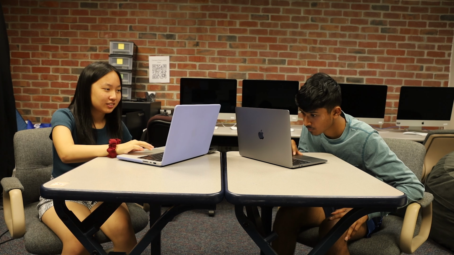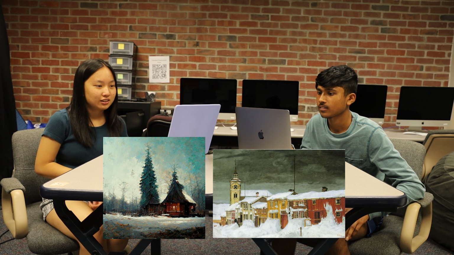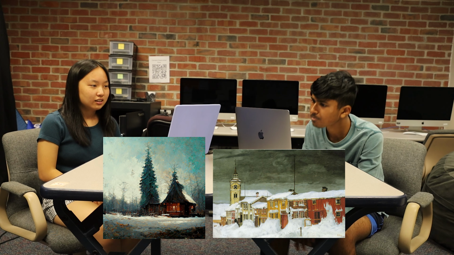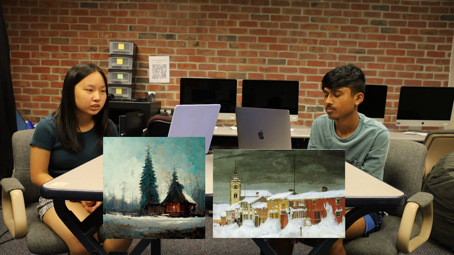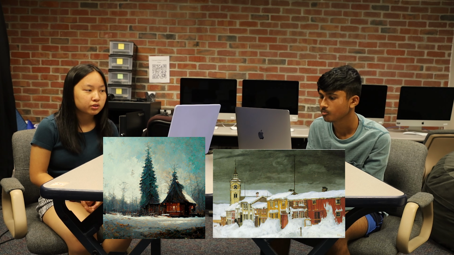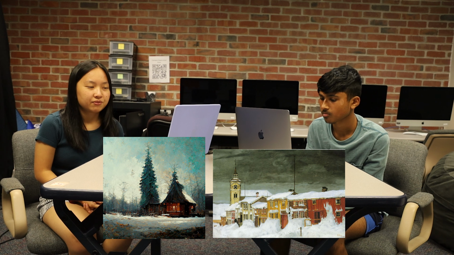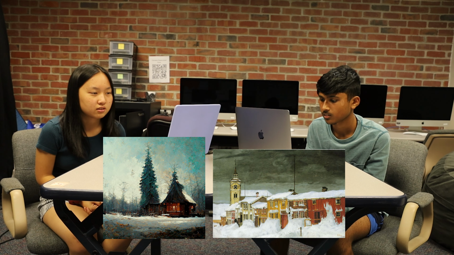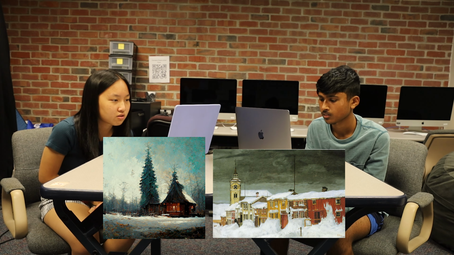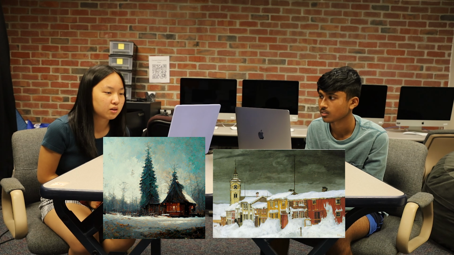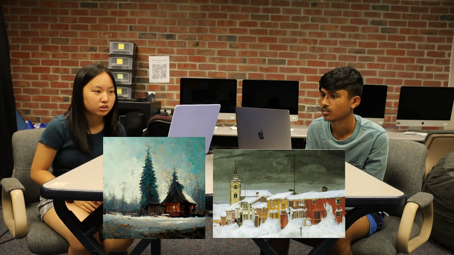Sure. In the first example, we have two paintings, it looks like. Yeah. I think right away I can tell that the first one looks a bit more uniform across the whole thing, while the second one definitely has a lot more small details and texture. The second one has a different, it's not one brush. There are small details that are probably done with pen on top of the watercolor or paint.